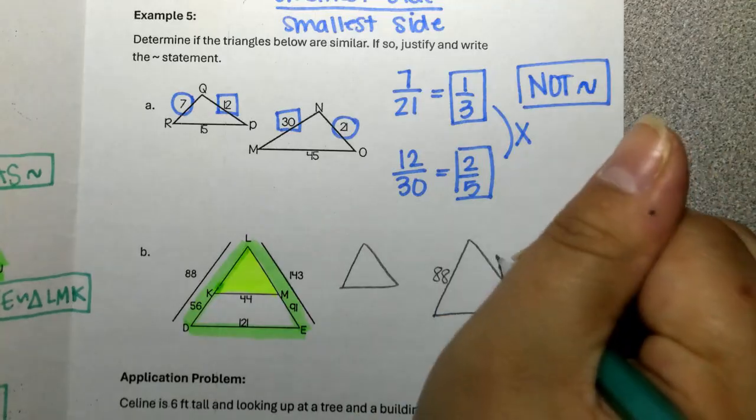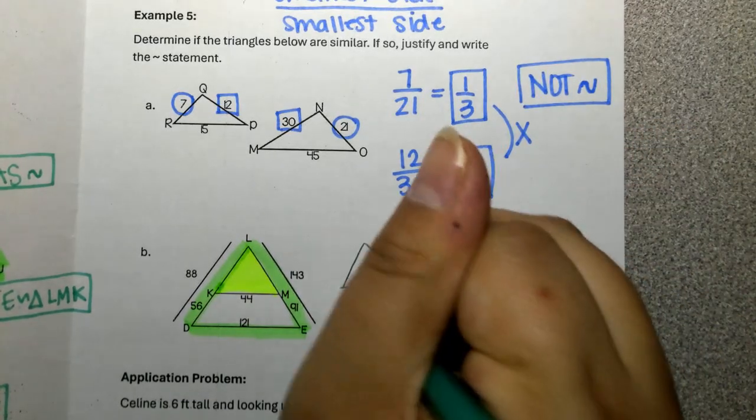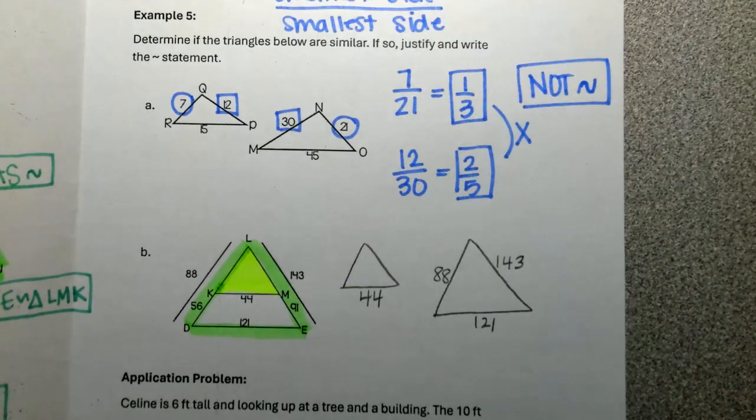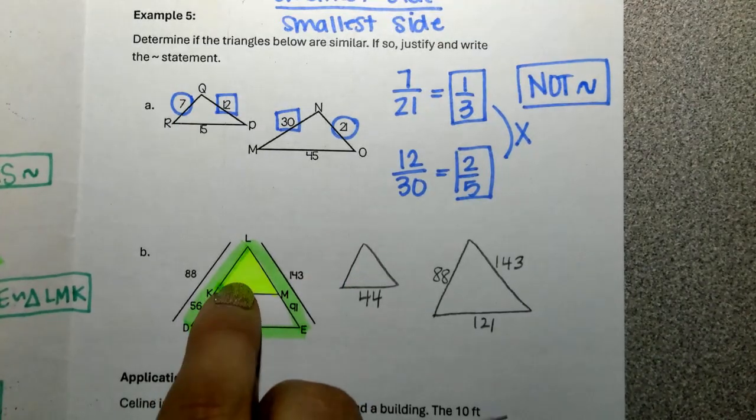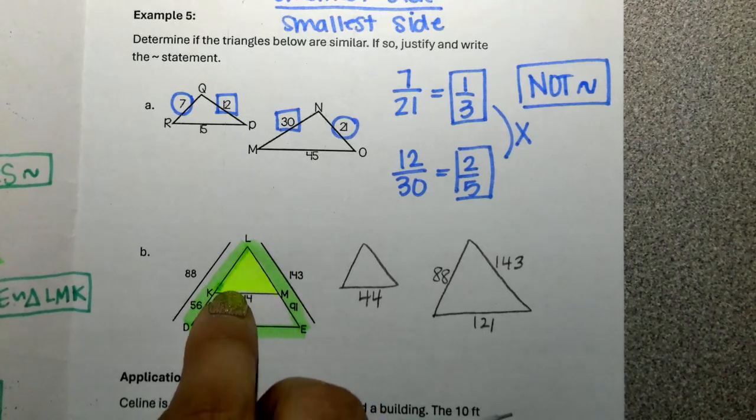This one gave me all the big numbers, but it did not give me all the small numbers. How do I find this K to L? Hey ladies, hold on, I'm almost done teaching. How do I find K to L?